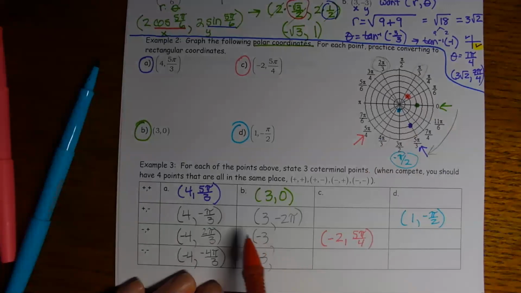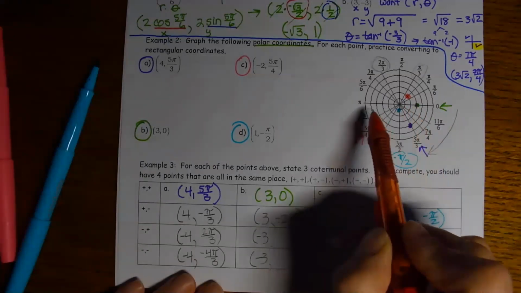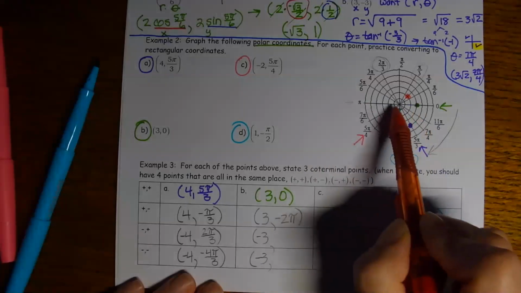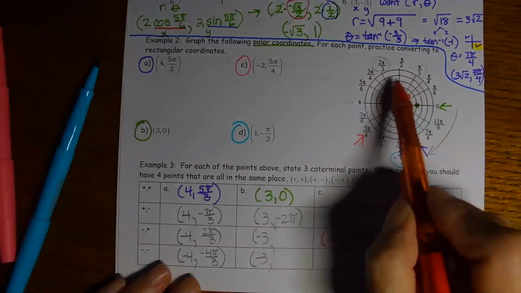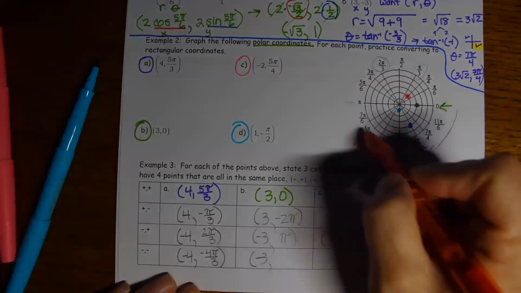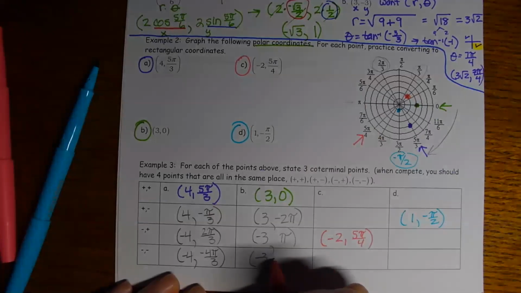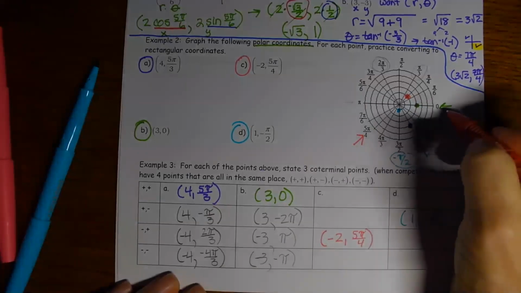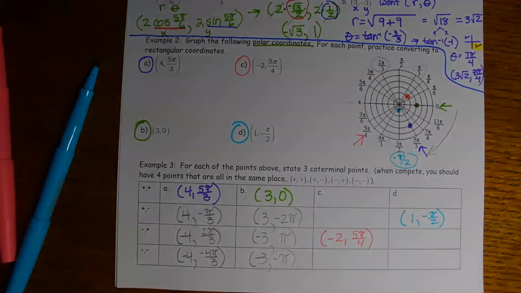Now, if this 3 is negative, I still want to land on the green dot, but the negative means I need to be over here because I'm going to walk backwards from pi, correct? So what would the positive name of this angle be? Pi, right? And what would the negative name of this location be? -pi, right? Because if I start here and I go this way to be negative, that's called -pi.